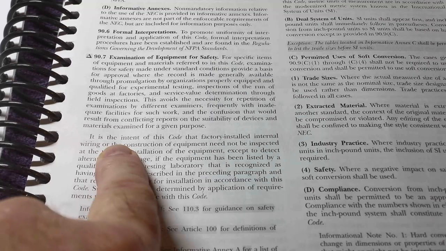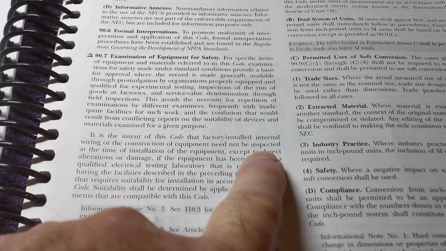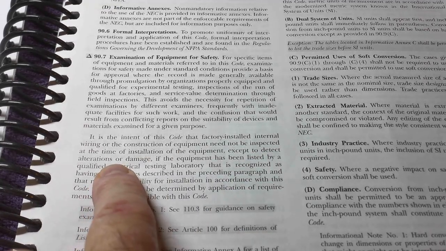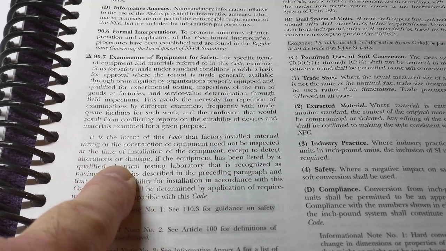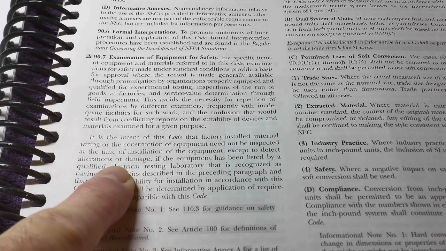You may not be able to use it. But if the box is in good shape and the thing that you pull out of the box is in good shape, you can just take it on faith that the internal wiring has already been inspected and approved by some underwriter's laboratory or different third-party establishments, and is acceptable to the authority having jurisdiction.